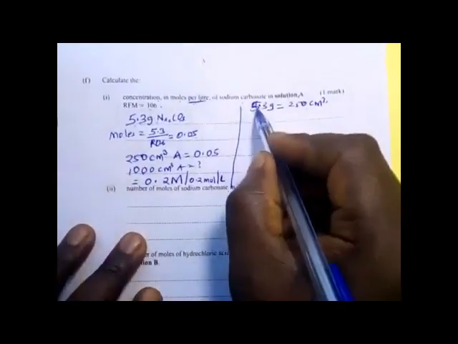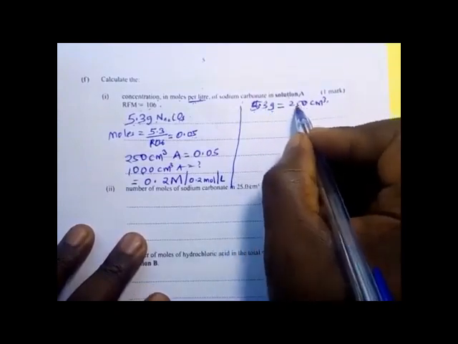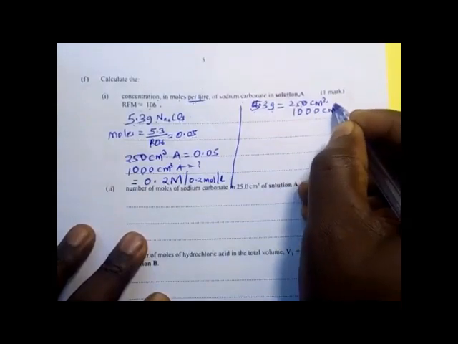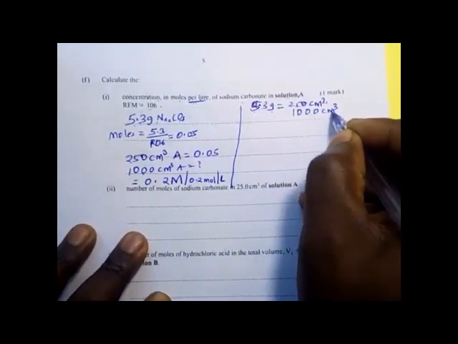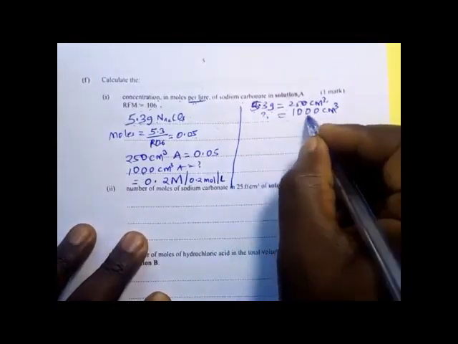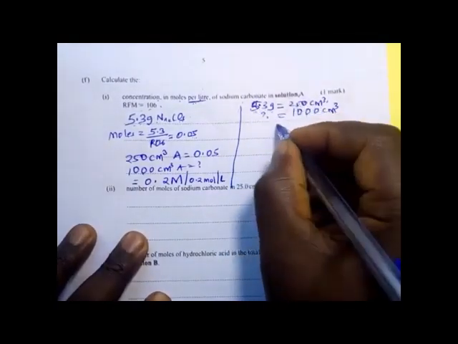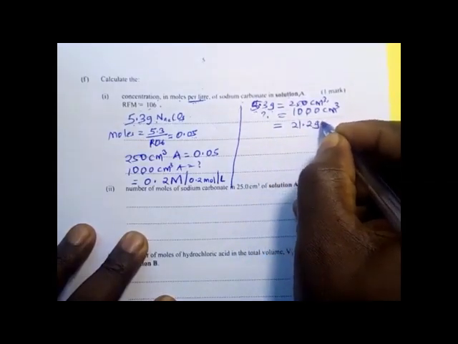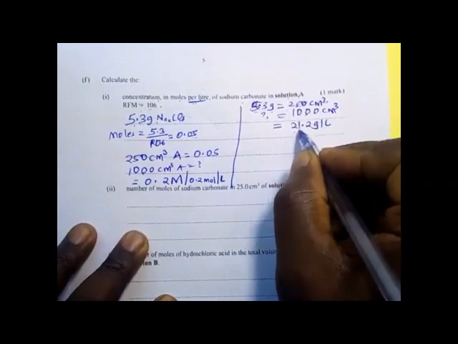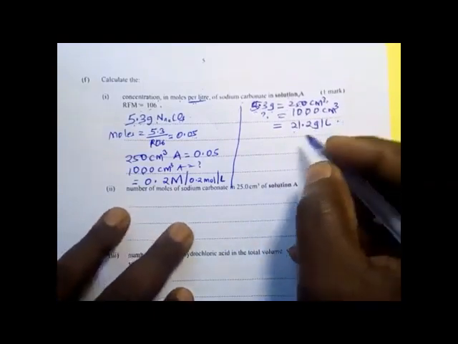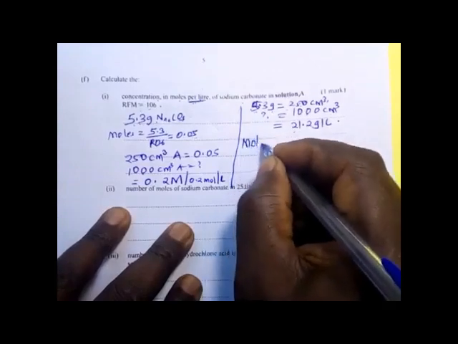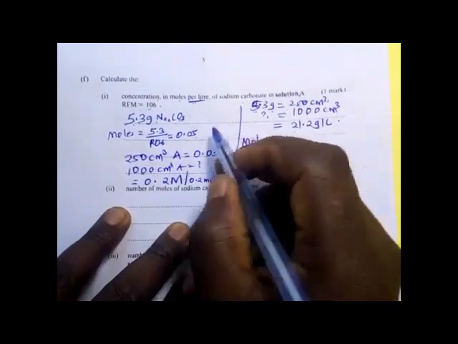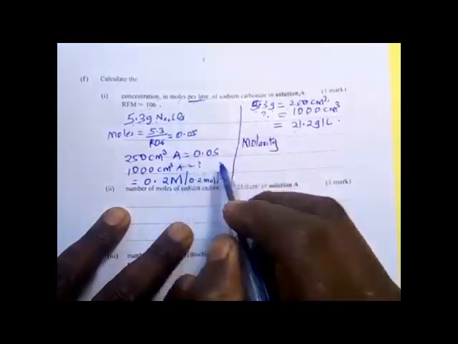So if 5.3 grams is in 250, we will find out what will be the mass in 1,000. It is this times 1,000 divided by this, which is going to give us 21.2 grams per liter. This is now the mass in grams per liter. But how do you calculate molarity? Molarity is the number of moles in 1 liter.